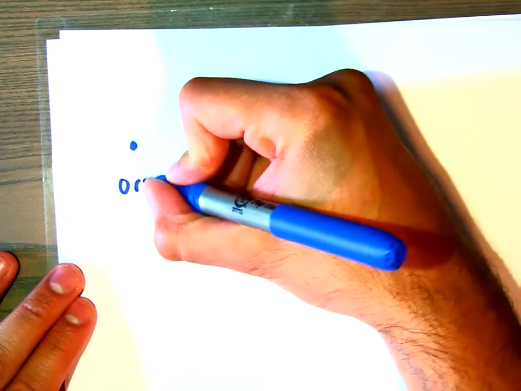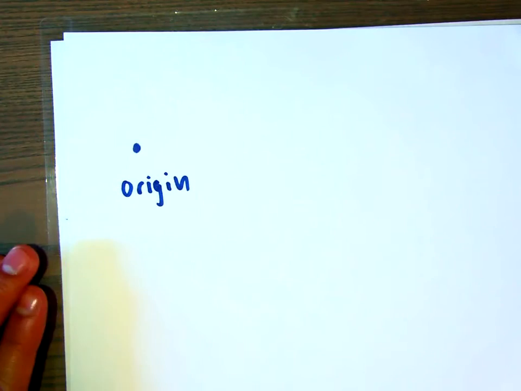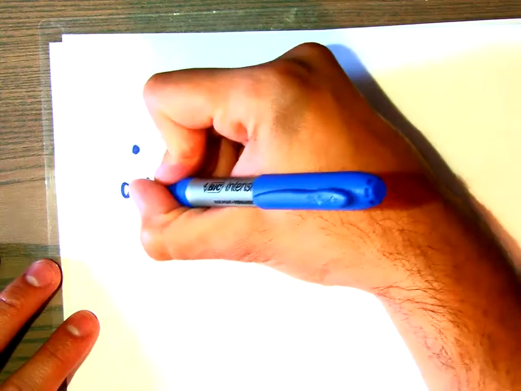Okay, we're going to go ahead and review some of the motion vocabulary so we're all on the same page. Whenever we're describing motion, we always start with the starting point, which we refer to as the origin. The origin is just our starting point.